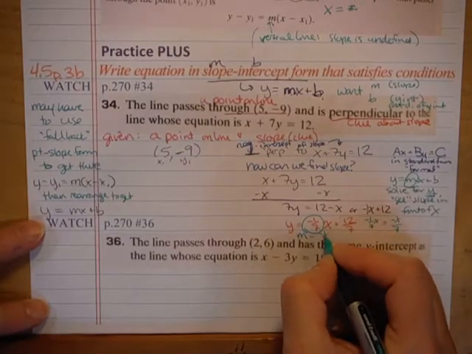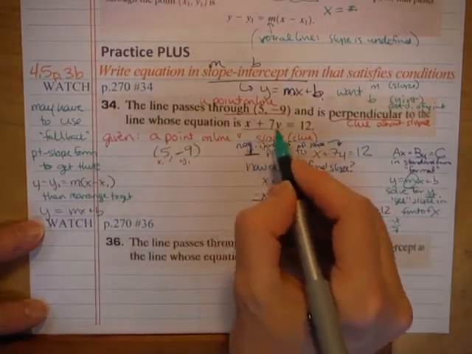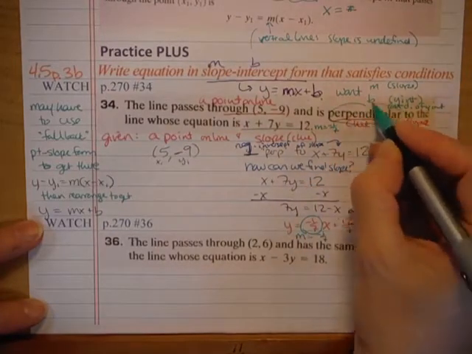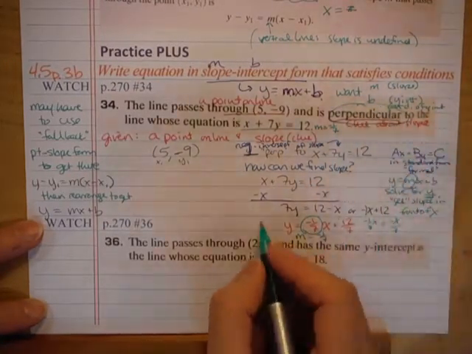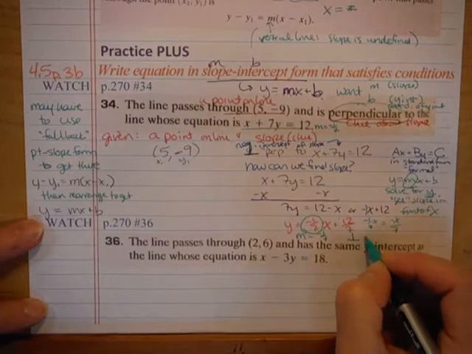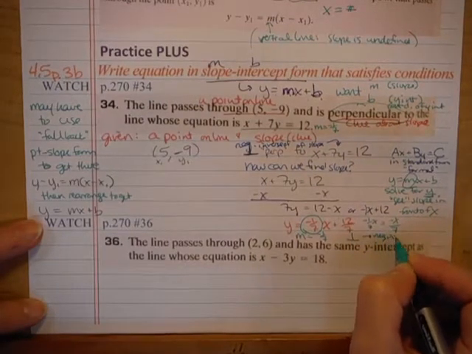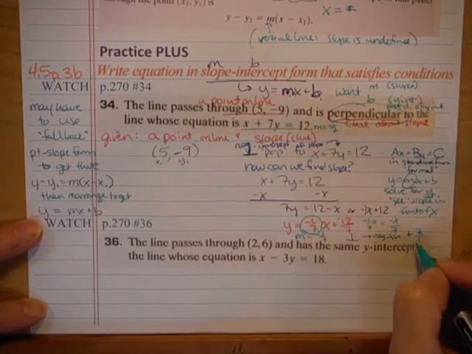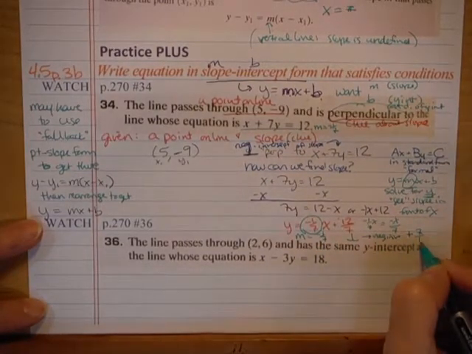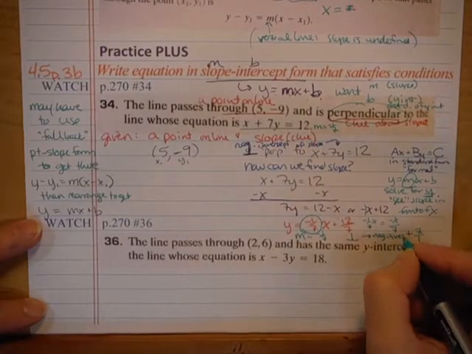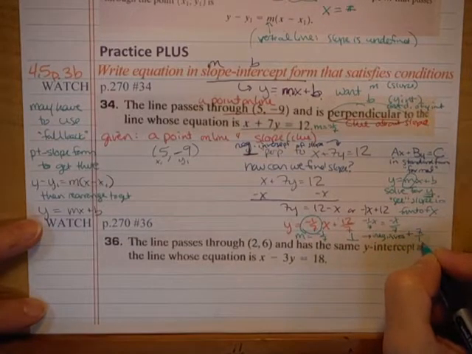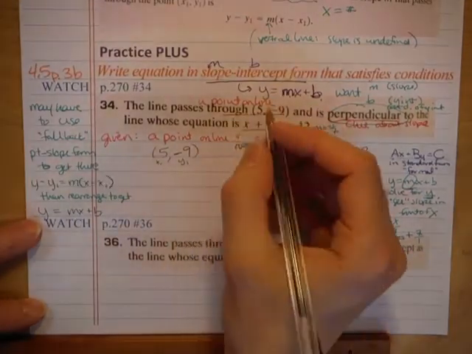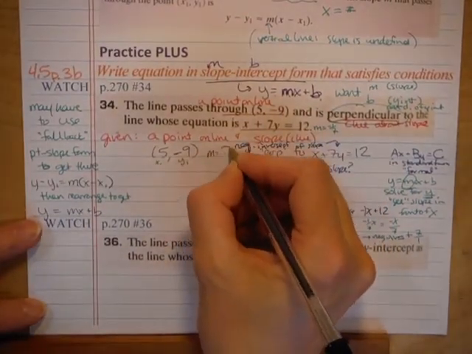Our slope is negative 1 over 7, but that's the slope of this line. That slope is negative 1/7. We want perpendicular to that line, which means we want the negative inverse, which means you flip it, which would become 7 over 1, and you change the sign. So in this case it was negative, now it's positive. So we want the negative inverse, that's positive 7 over 1, or just positive 7. So the slope that we want for our line is going to be positive 7.